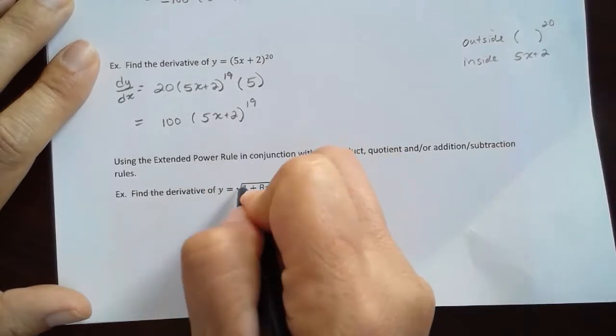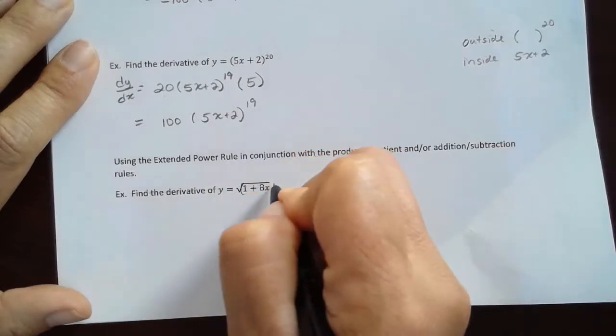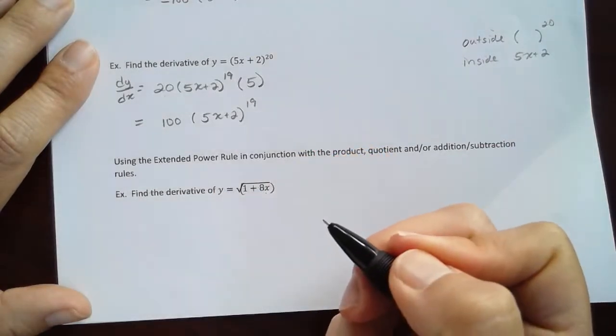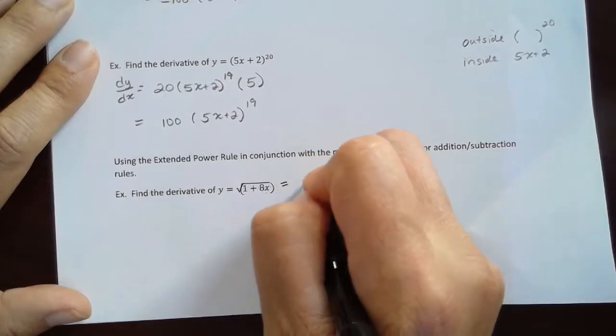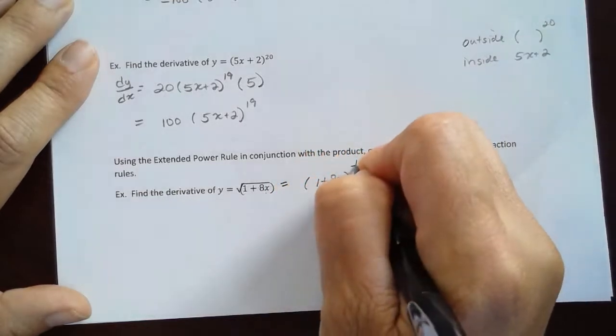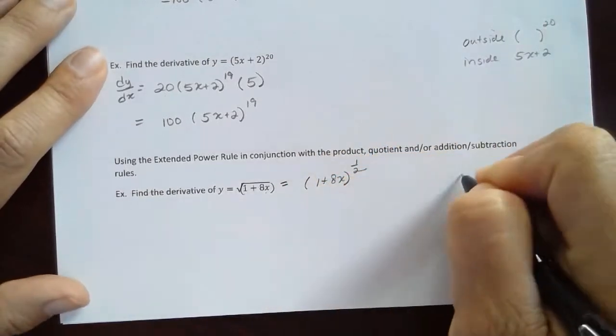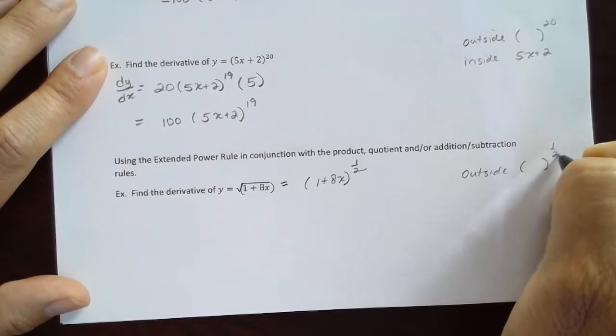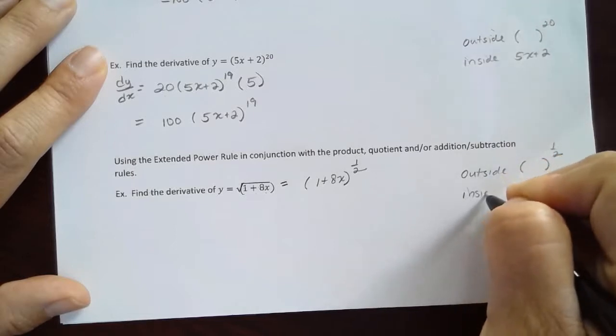So 1 plus 8x is going to be the inside function being raised to a power because we have to change this into an exponent. So 1 plus 8x, the square root as a power, is the 1/2 power. So now our outside function is going to be something to the 1/2 power, and our inside function will be 1 plus 8x.